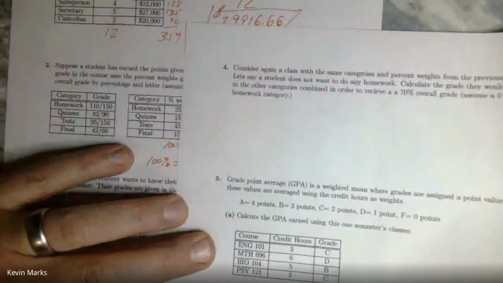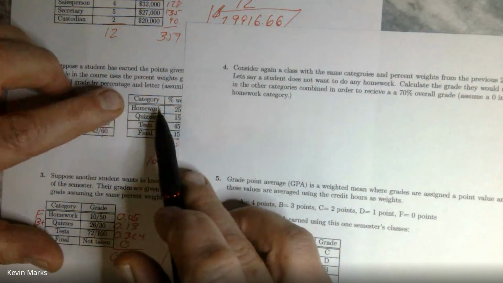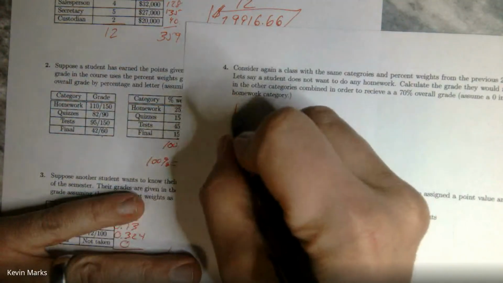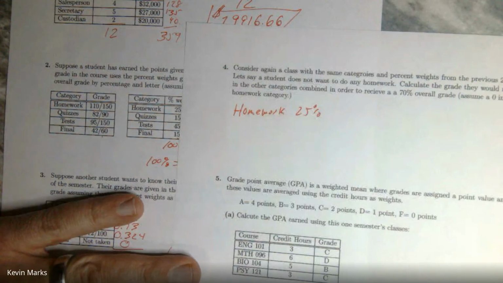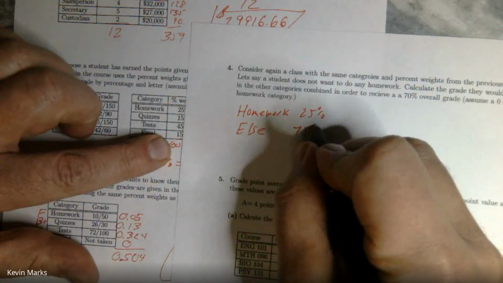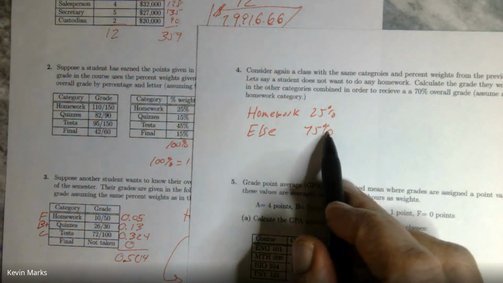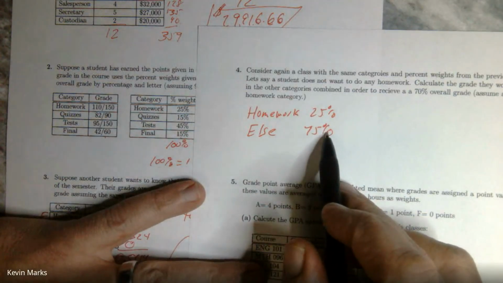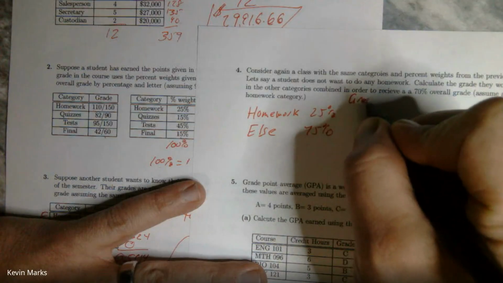The thing of it is, in this case, we don't want to think of it as 4 categories, homework, quizzes, tests, final. Think of it as homework, which is 25%, and then everything else. So everything else would be 75%. If you added the rest of these up, it would be 75%, or 25% goes to homework, less than 100, 75% is everything else. So basically, let's say their homework grade was 0.